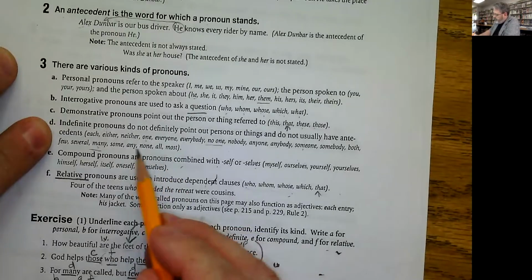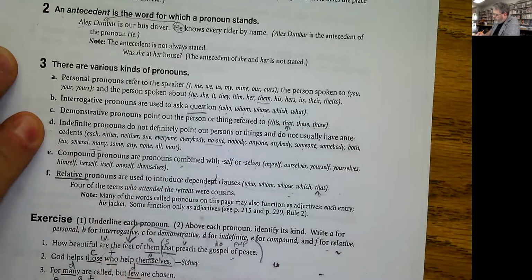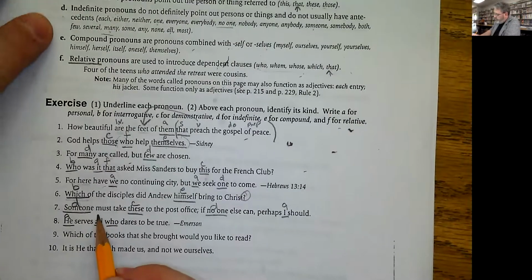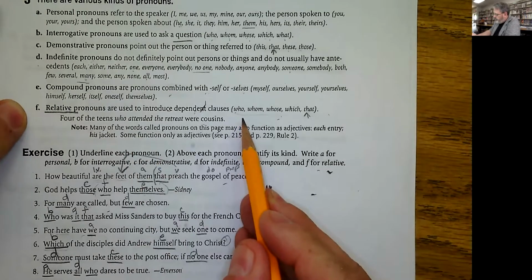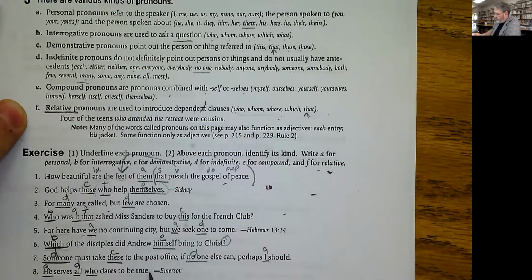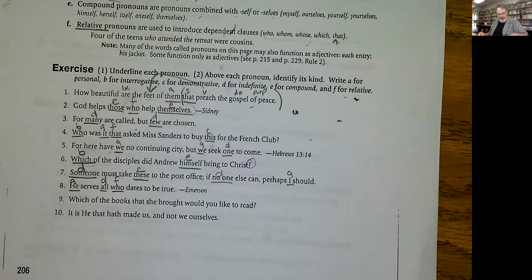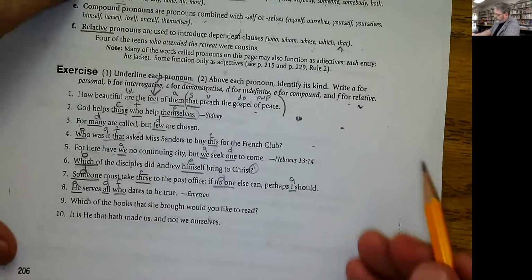All is indefinite. See, all, some, many, none, almost. That would be D. Who is relative. Since it's not a question, then we know it's got to be relative. That's ADF. ADF, yep. Okay.